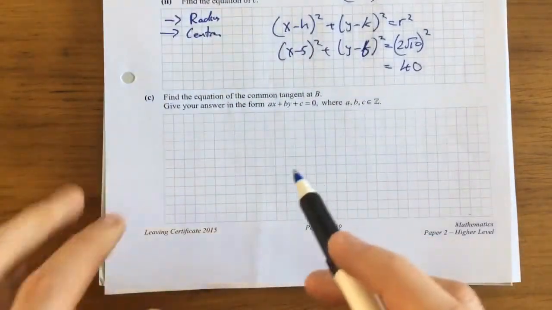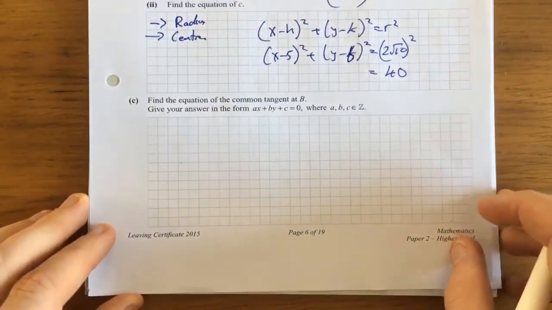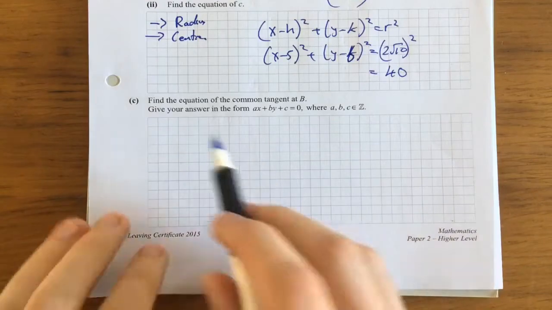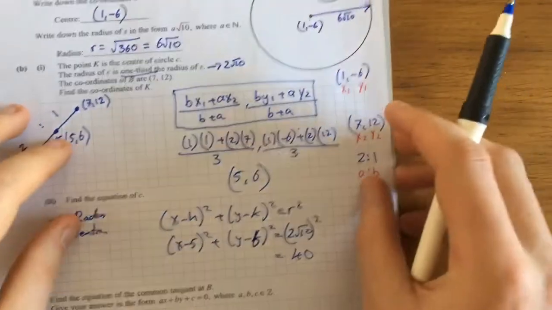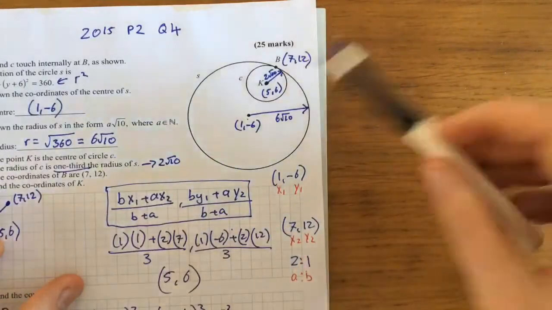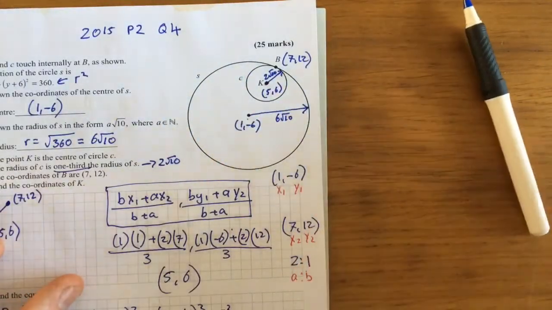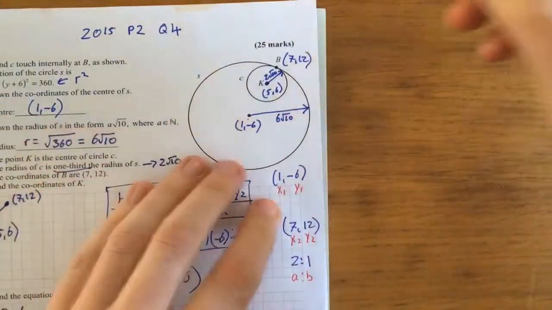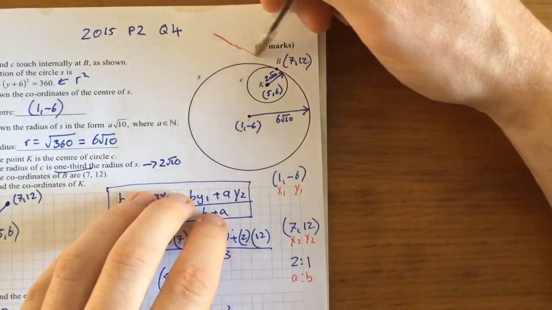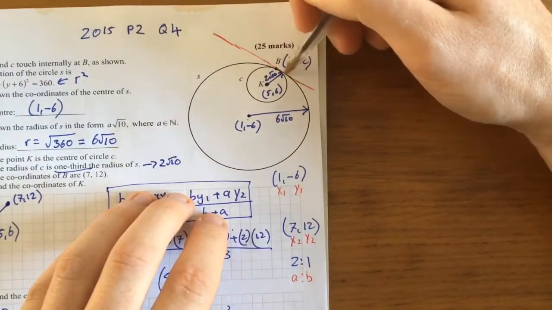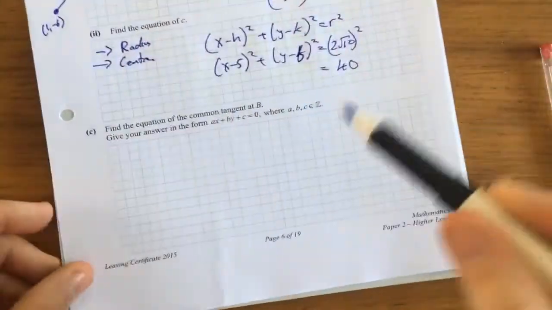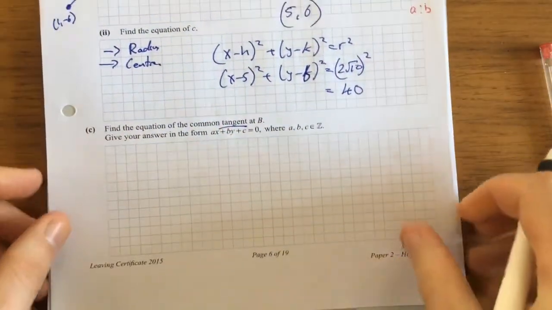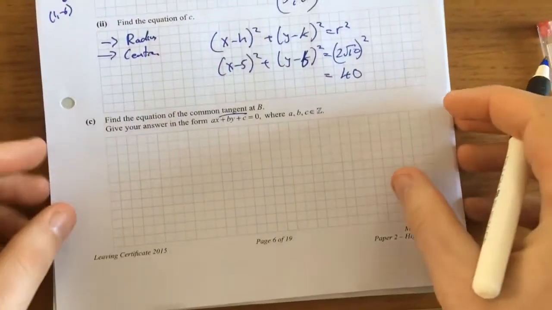Okay. The next one here, question C, was hopefully a little bit easier. Find the equation of the common tangent at B. So the common tangent is a tangent to the big circle and to the small circle, and if I was to try and draw it in here, it would look something like that there. Okay, it is a tangent, and a tangent is a line. So we want to find the equation of a tangent, which is a line.